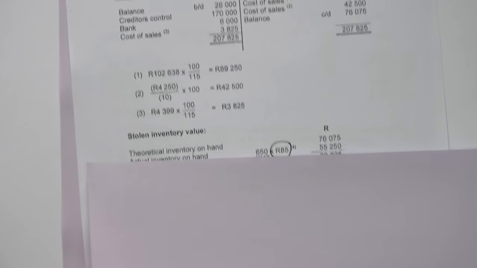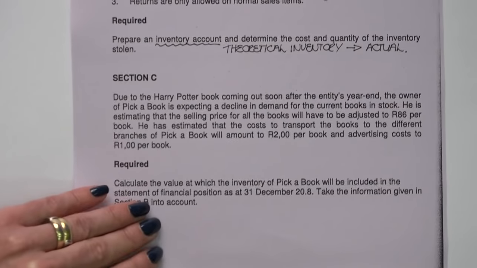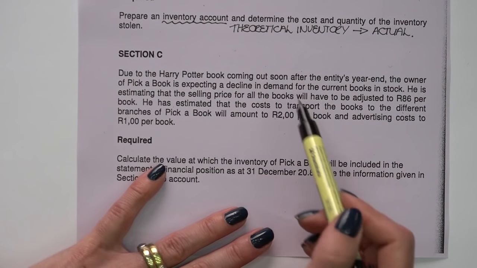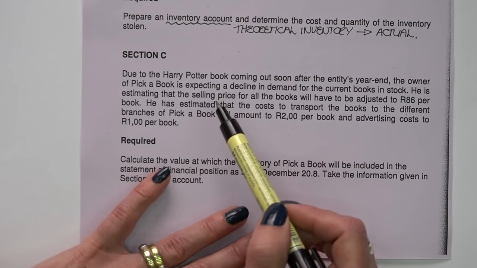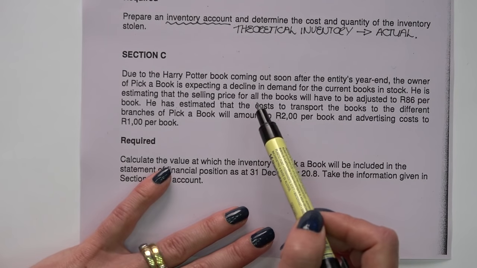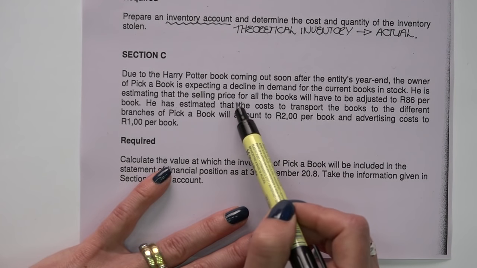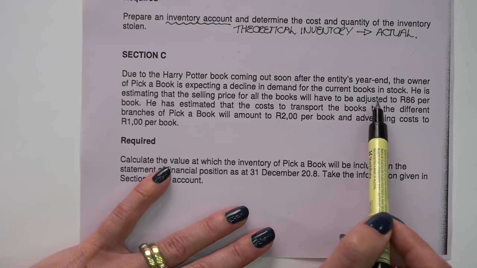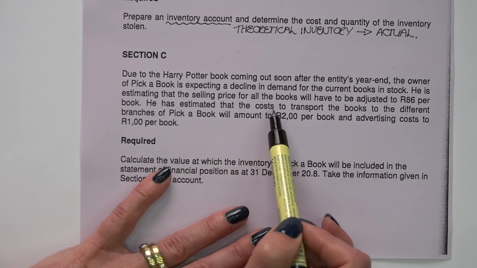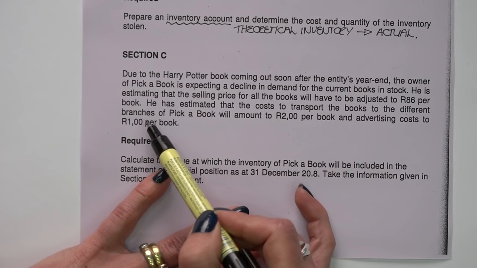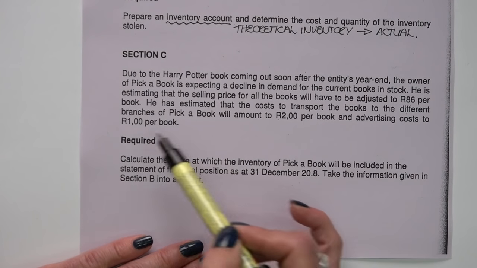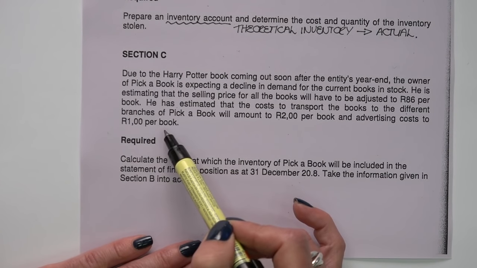Then if we can carry on to section C, the very last part. Due to Harry Potter books coming out soon after the entity's year end, the owner of Pick a Book is expecting a decline in the demand for the current books in the store. He is estimating that the selling price for all the books will have to be adjusted to 86 Rand per book. He has estimated that the cost to transport the books to the different branches of Pick a Book will amount to 2 Rand per book, and the advertising cost to 1 Rand per book.